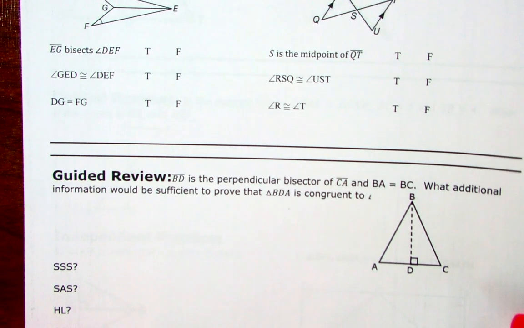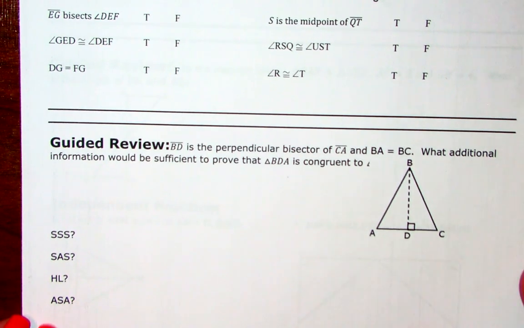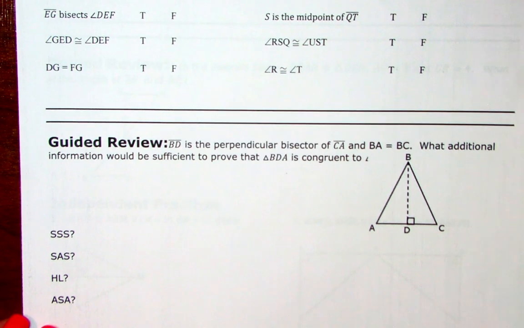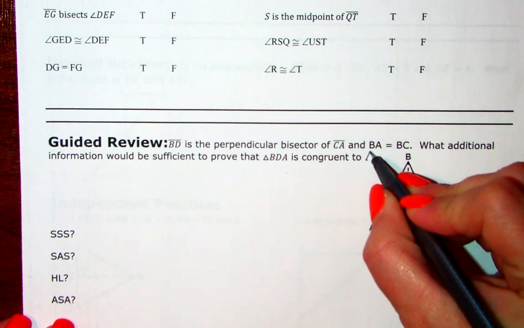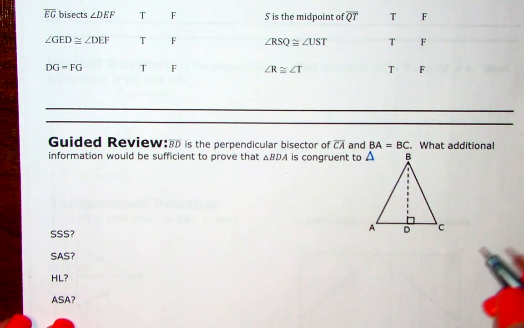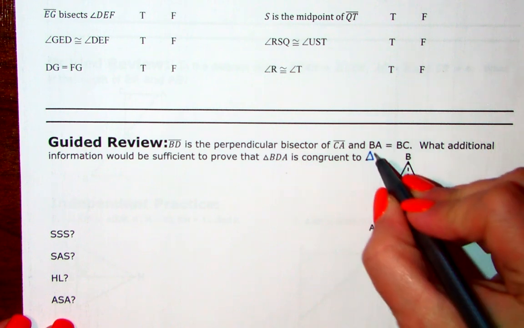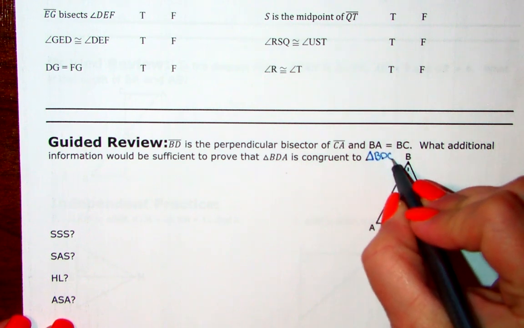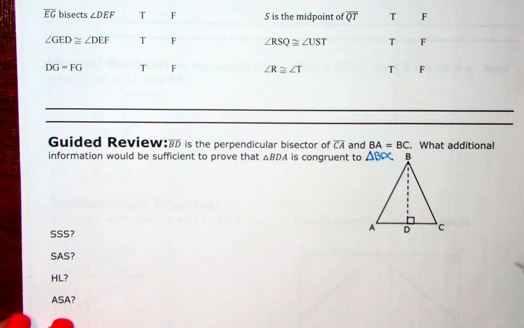All right, let's look at the next guided practice. Segment BD is the perpendicular bisector of segment CA, and BA is equal to BC. What additional information would be sufficient to prove that triangle BDA is congruent to, oh, we're missing part of this, triangle, let's see, BDA, we're looking for BDC. Okay, which is enough information to prove that.